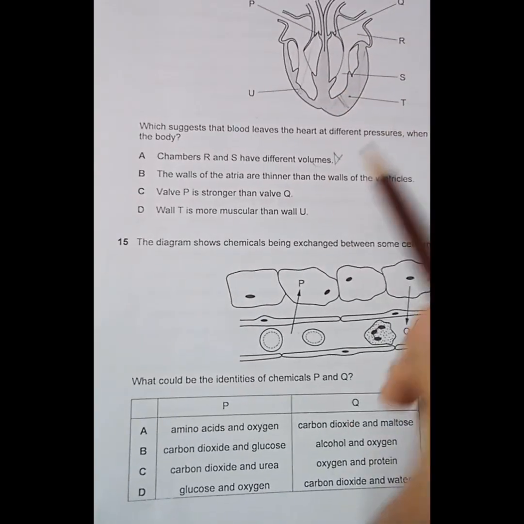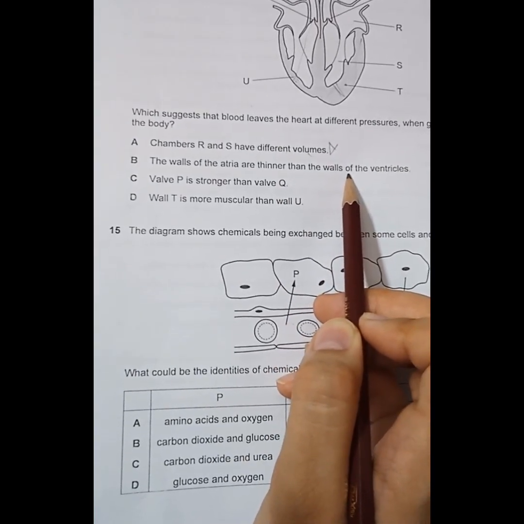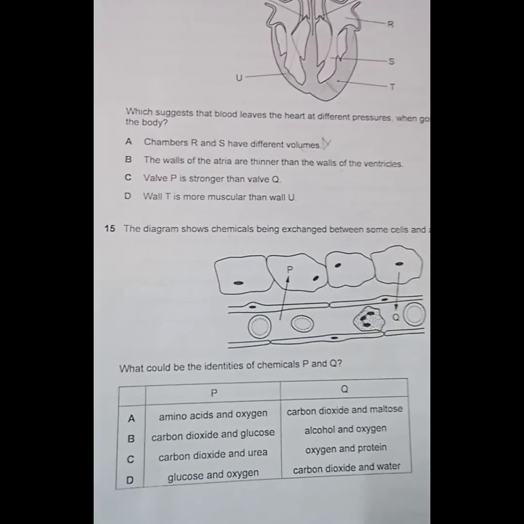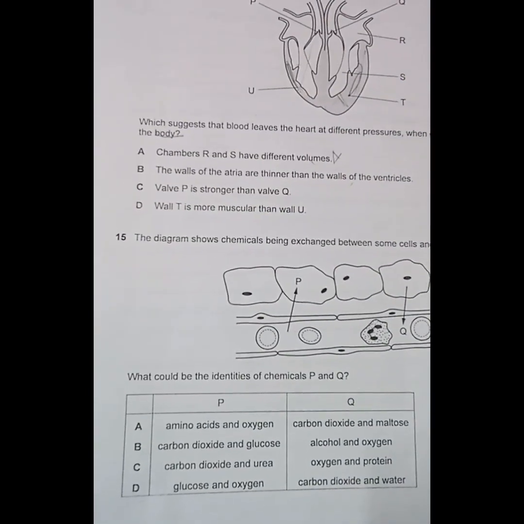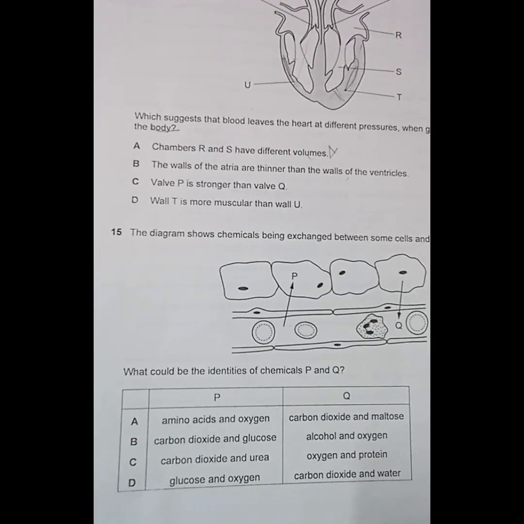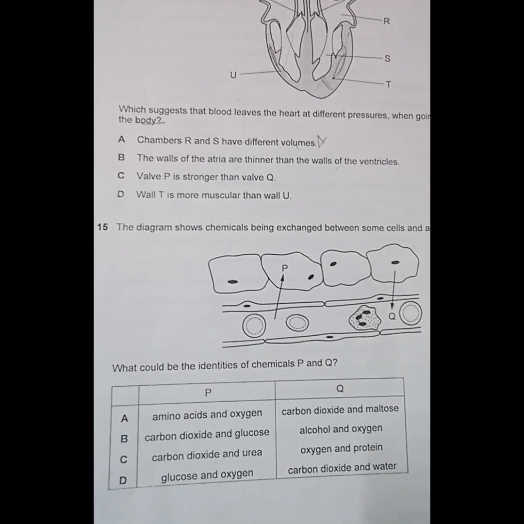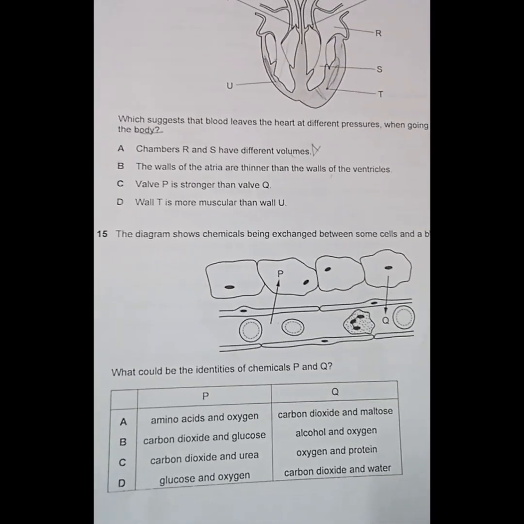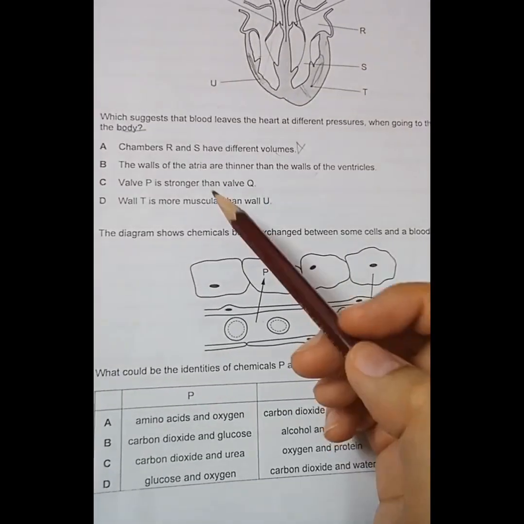The walls of the atria are thinner than the walls of the ventricles. Again, no, because the only thing they're asking about is going to the lungs and to the body. That means they're asking about this wall and this wall, the walls of both ventricles. It doesn't have anything to do with the walls of the atrium and the walls of the ventricle. When going to the lungs, it is the right ventricle, and when going to the body, it is the left ventricle. So we have to compare the walls of both these ventricles.